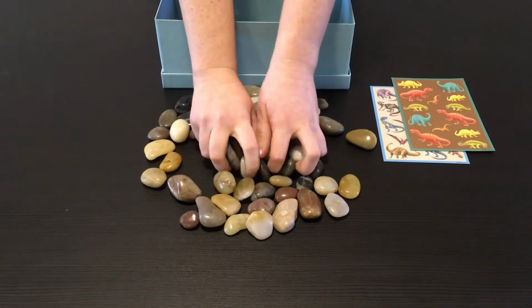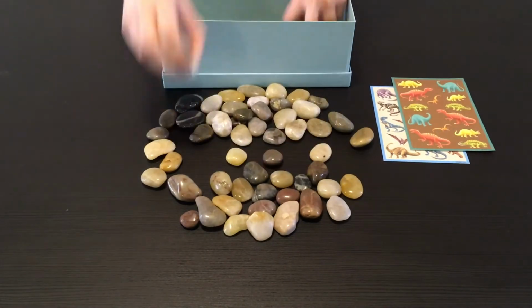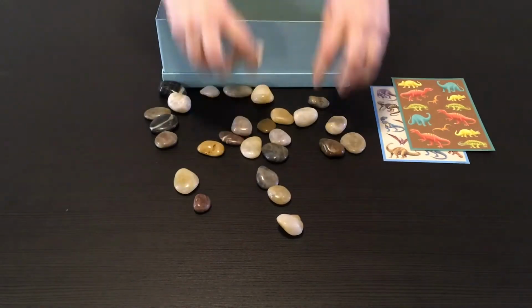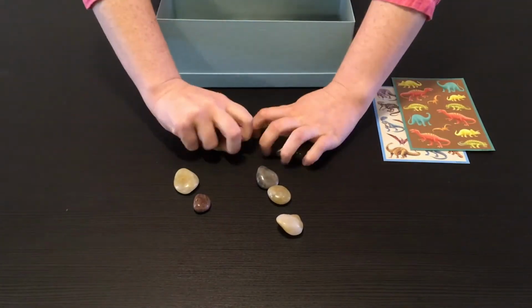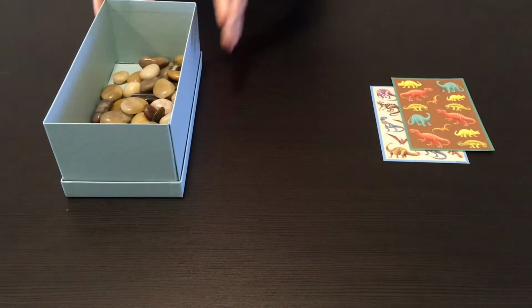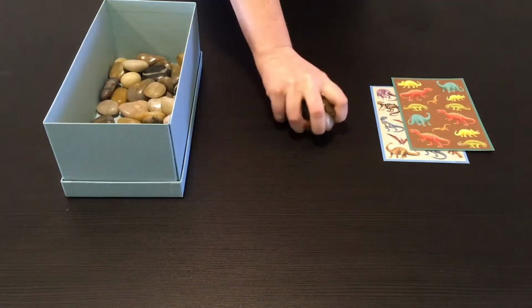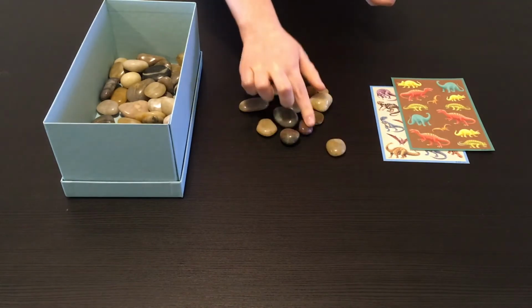Begin by placing all of the items in the box. I'm going to use rocks. This is our entire population. We are curious about how many items there are. Okay, now take a large handful out of the box. This is our first sample.